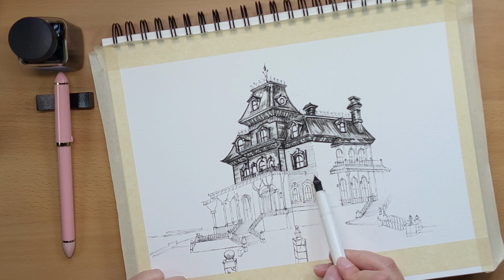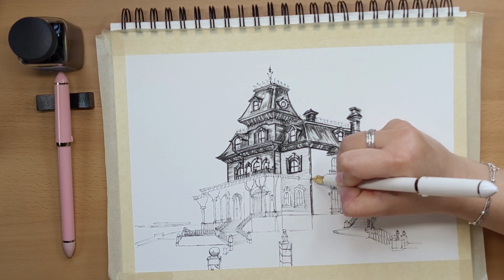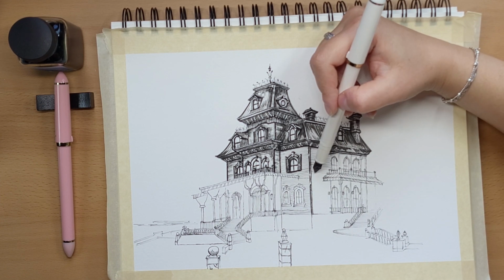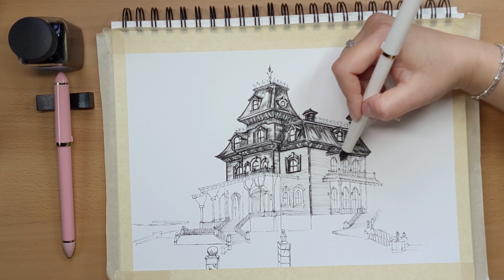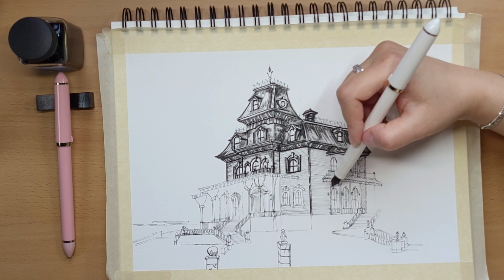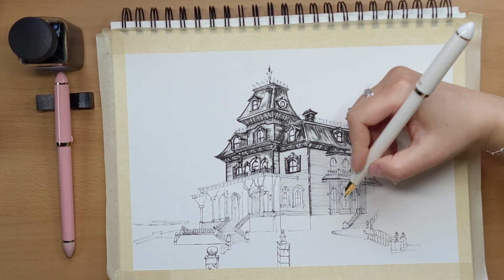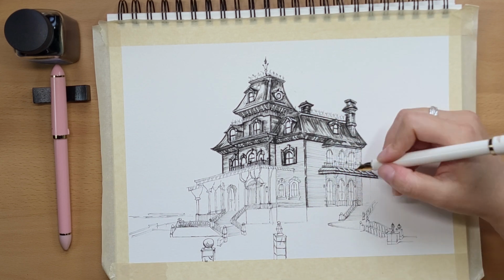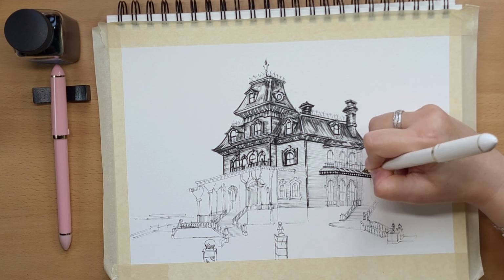Even though it's very difficult to see any kind of light source in this image, it's more or less coming from the left side. So I'm putting those deeper shadows on the right side of all these little elements. I'm adding the windows to the side porch. I'm darkening the areas of the side porch roof.